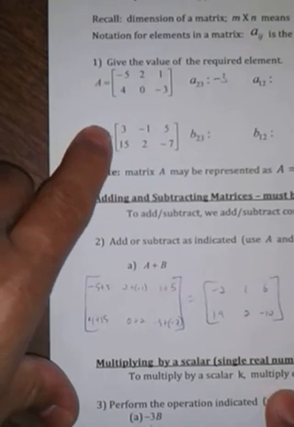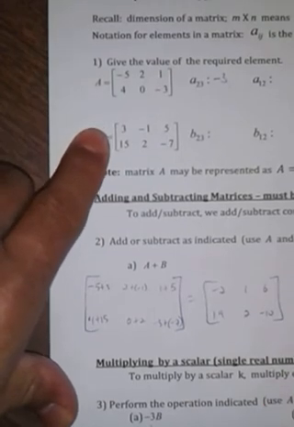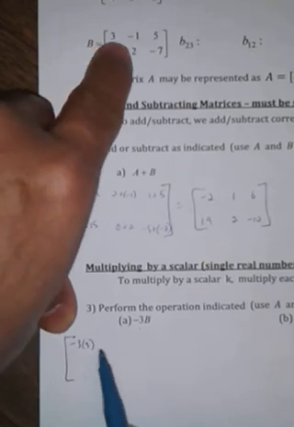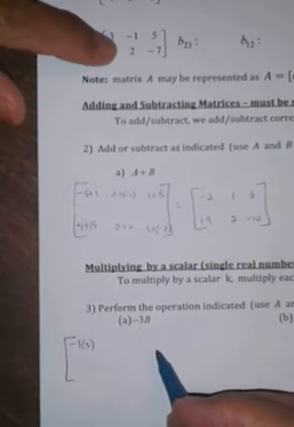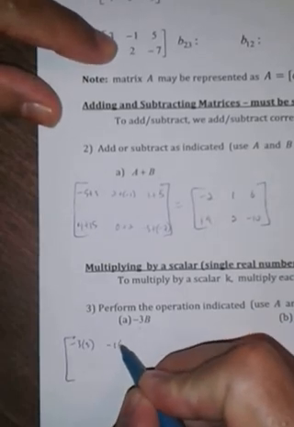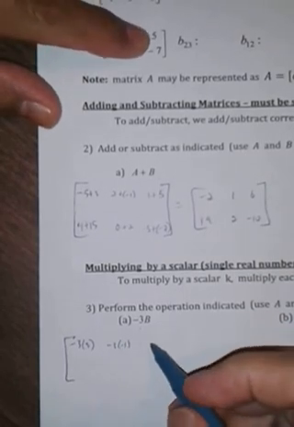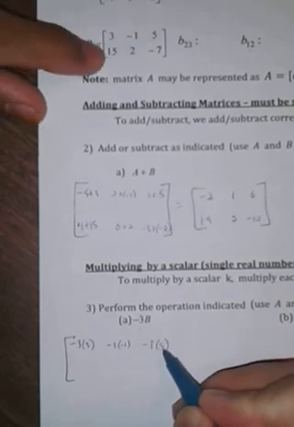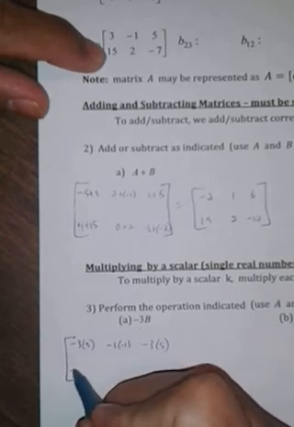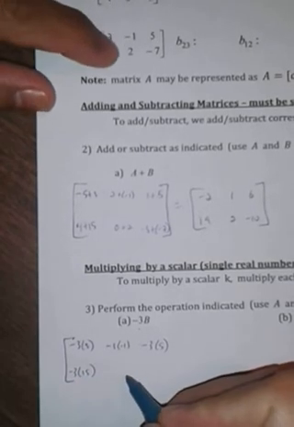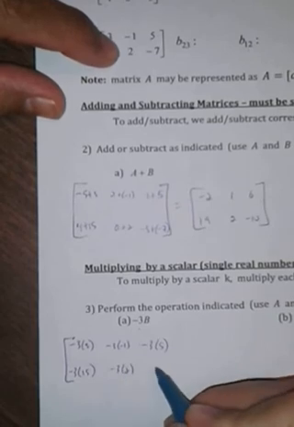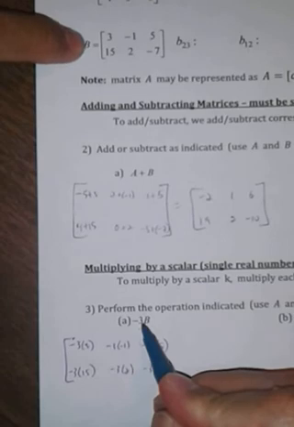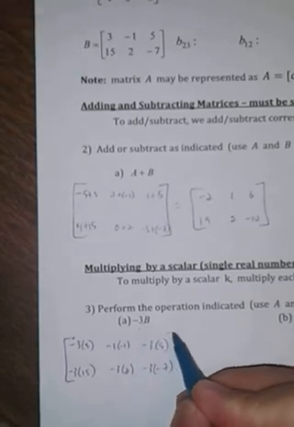Okay, so negative 3 times 3. Notice I leave it in the same position. Okay, negative 1 times negative 3, or negative 3 times negative 1, and then negative 3 times 5. Okay, notice I'm pointing at it up here with my finger. Okay, negative 3 times 15, that's in the second row. Negative 3 times 2, and negative 3 times negative 7. Again, remember it was negative 3 times B, and B is that matrix. You multiply each element times negative 3.